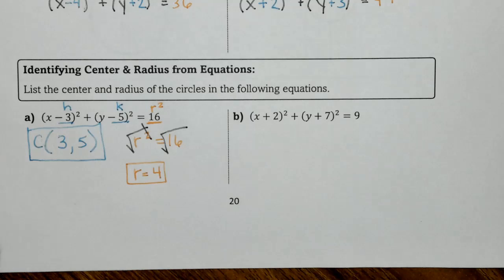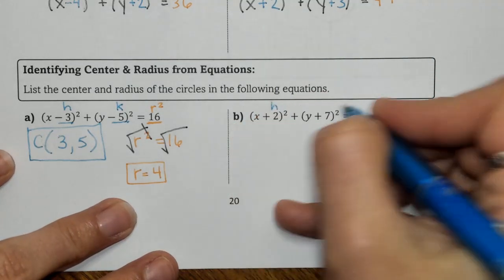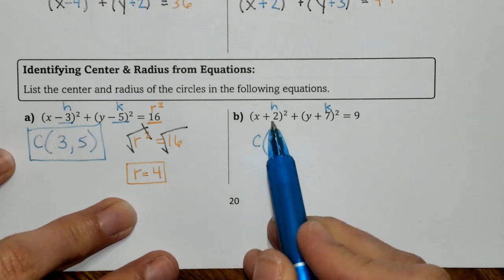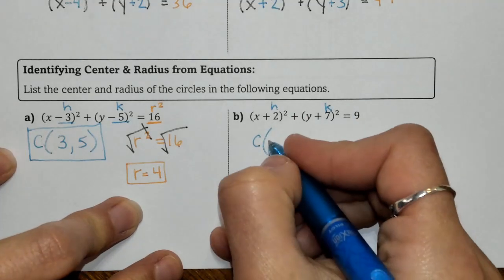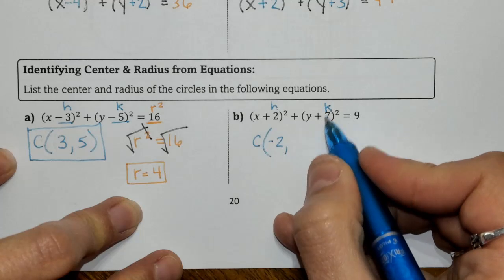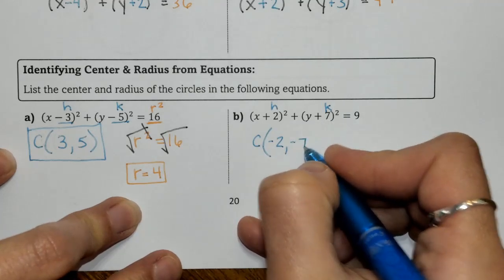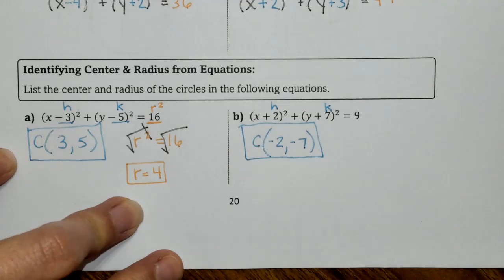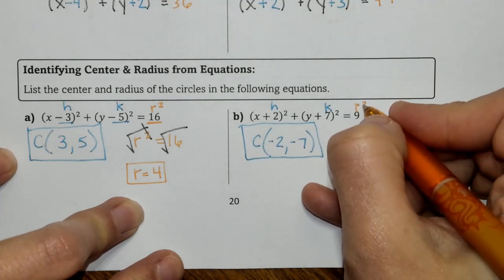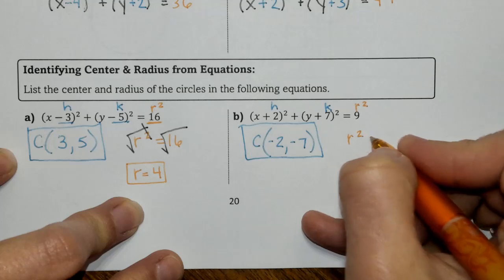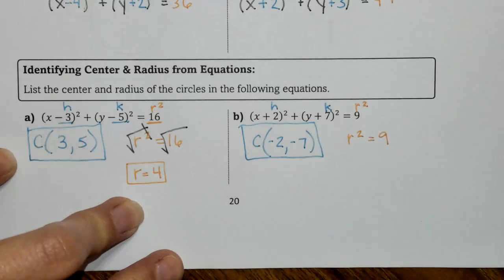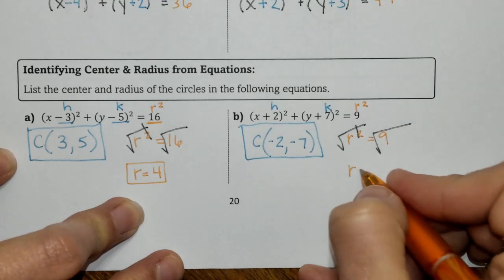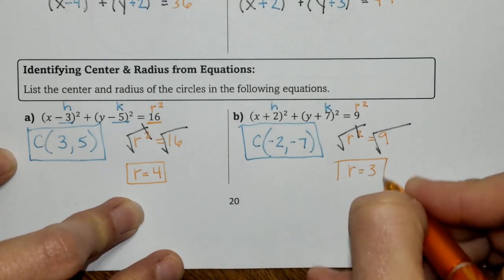The next one here, again, here is our h, here is our k. Our center, we're going to change the signs. H is at a positive 2, we change it to a negative 2. K is at a positive 7, we change it to a negative 7. We have our center. Look how easy that was, guys. Here, we remember that this is radius squared. So if your radius squared is 9, take the square root of both sides. Your final radius is going to be 3.